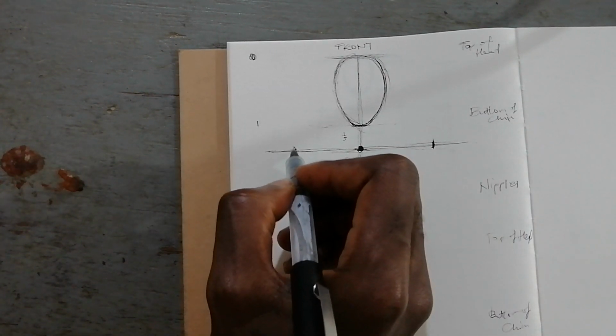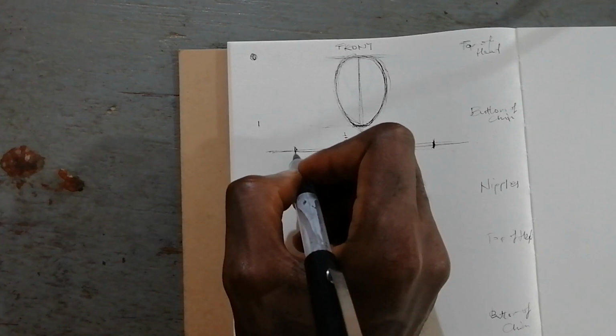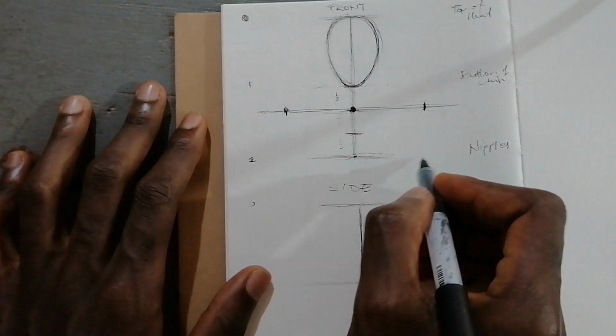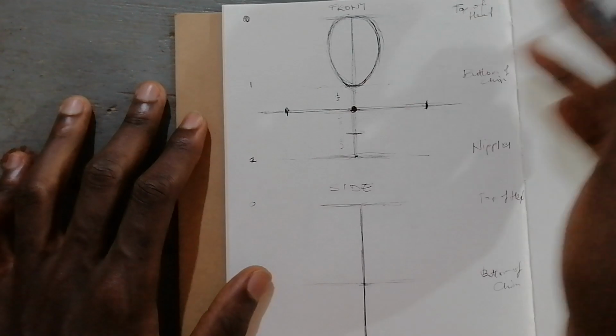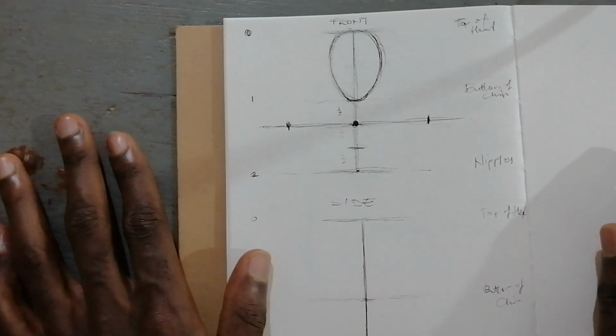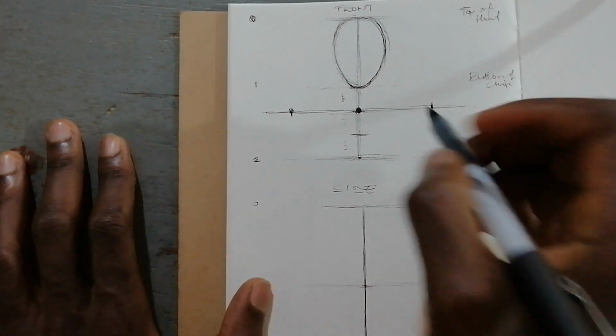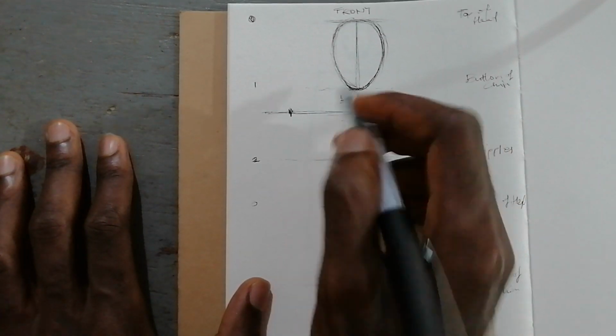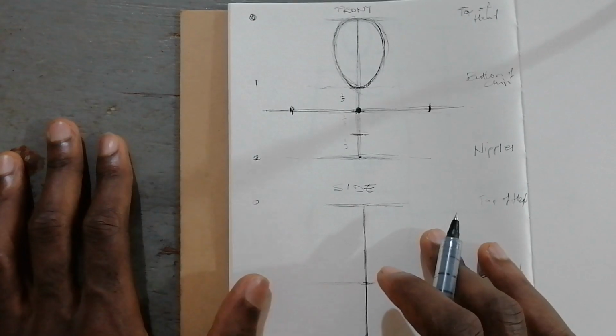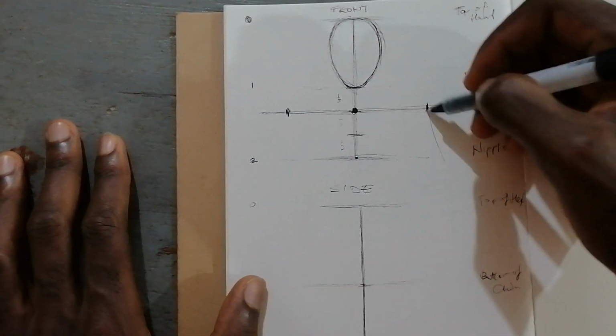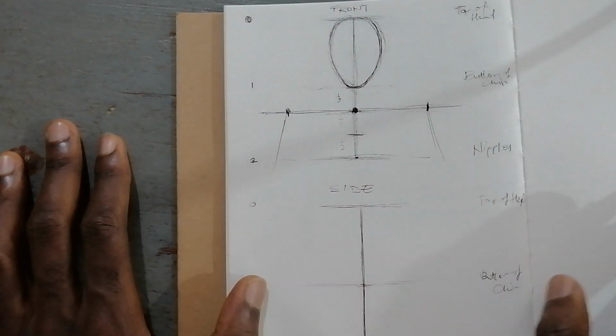And then we try to make it a symmetry. And then this will be for the nipple area. Forget about that. Alright. I'm sure this is exactly what we did last time. The arms will be somewhere here, but that doesn't really matter for now.